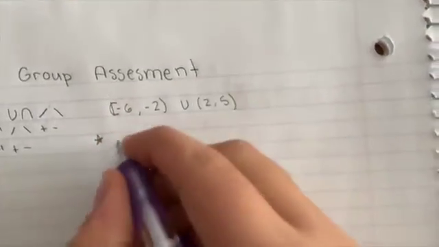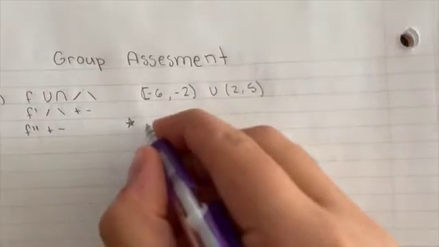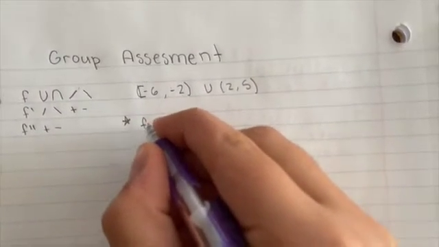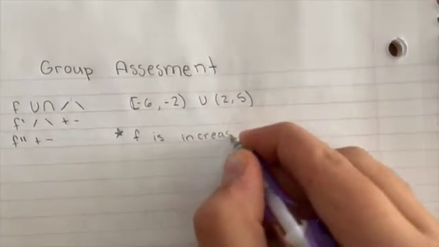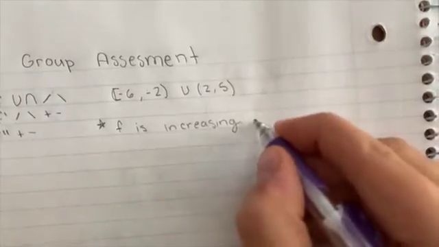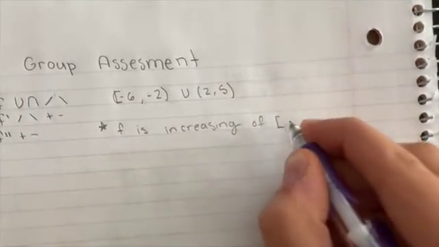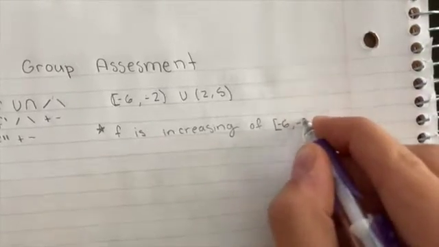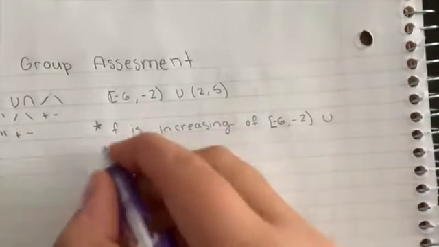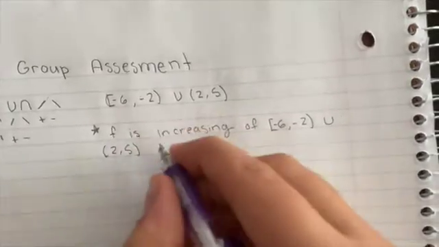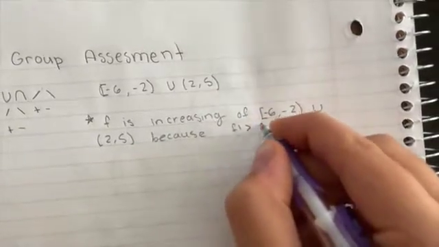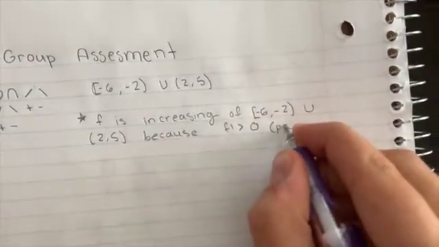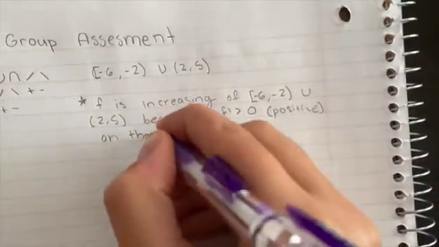So our justification for this is going to be that f is increasing on negative 6 to negative 2 and 2 to 5 because f prime is greater than 0, or in other words, it's positive on those intervals.